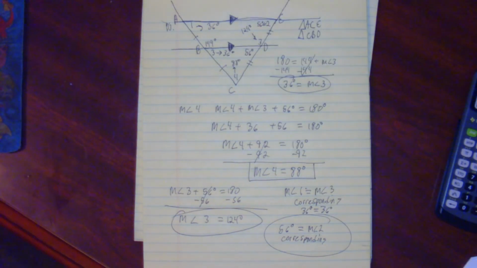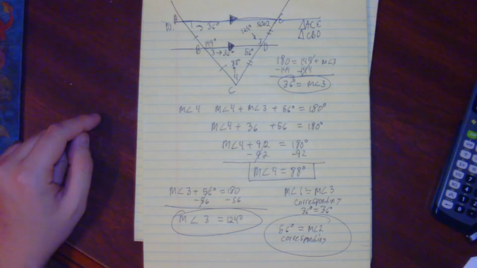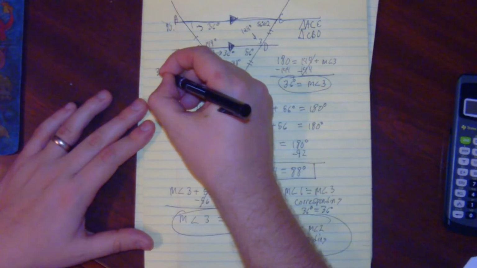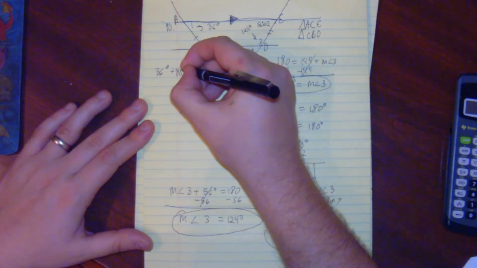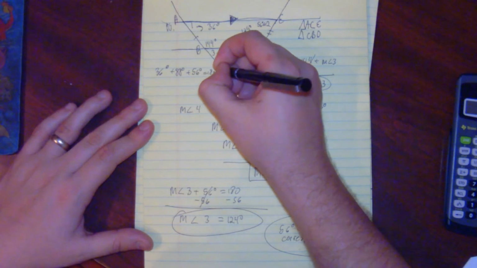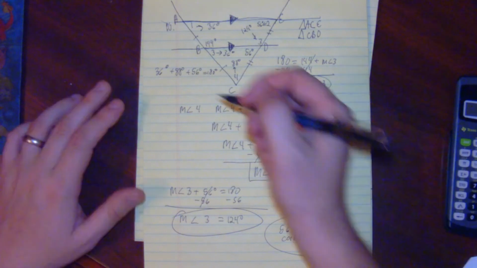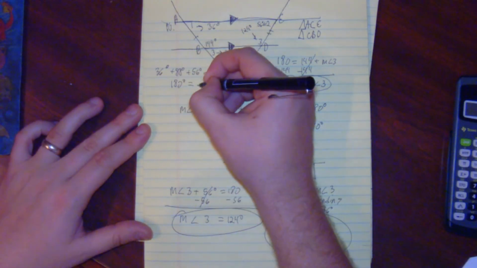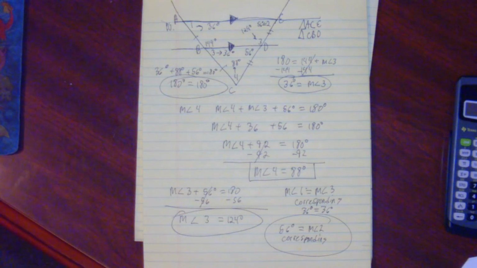And you may be asking yourself, how can I check my answer? Well, if you got your answer correct, triangle ACE would add up to 180. So if you do that in your calculator real quick, you have 36 degrees plus 88 degrees plus 56 degrees. You should get this equal to 180. That's how you know you did your answer right. 36 plus 88 plus 56, 180 is equal to 180. So we at least most likely got our answer right. And that is number 10.